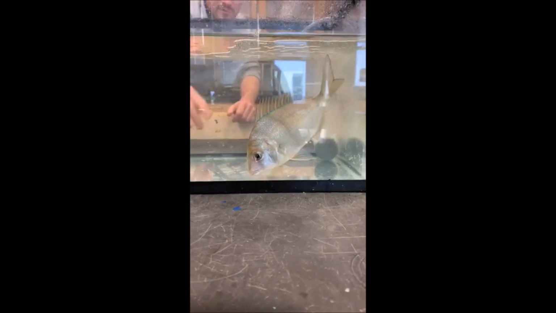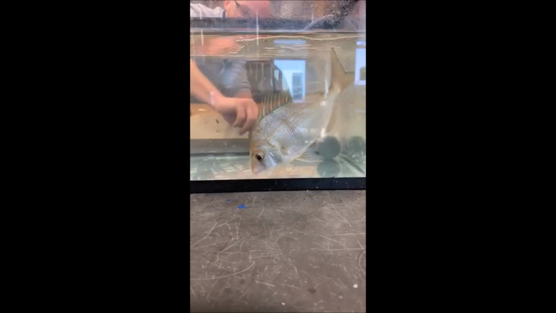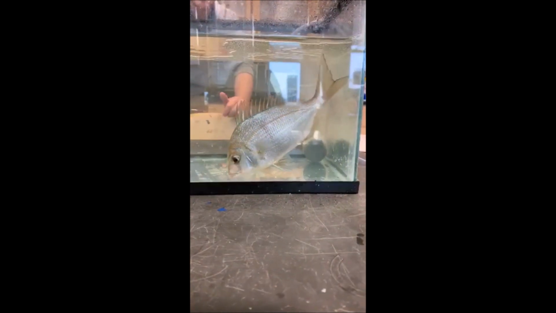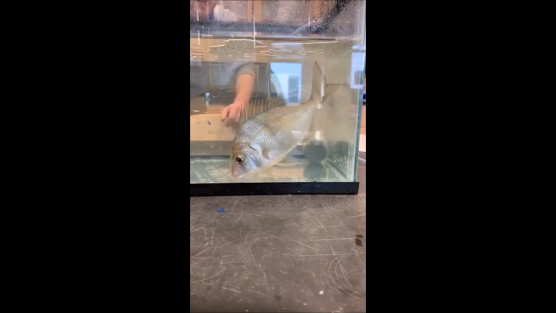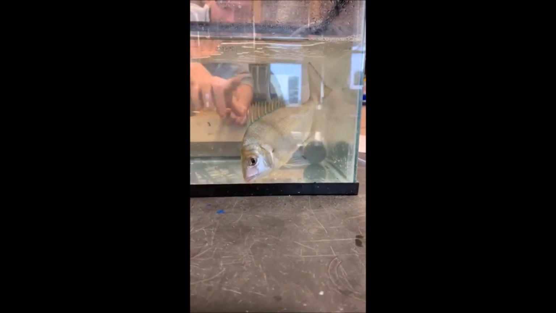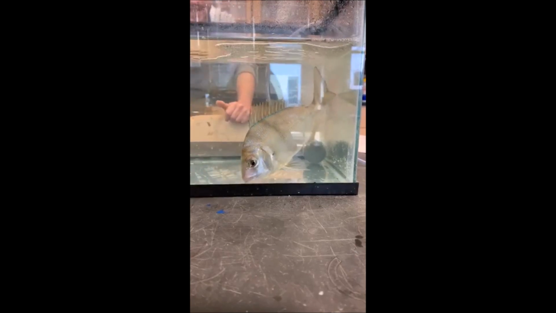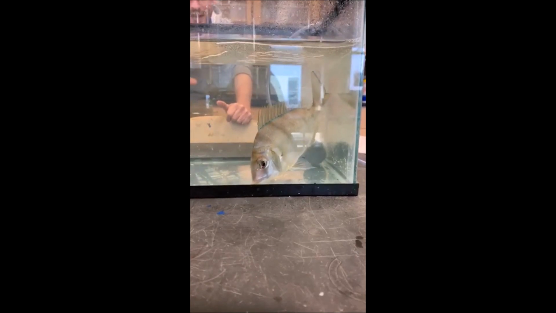The other ones that you may see, like they look like they have little lines going through, maybe not quite as sharp or quite as thick. Those are called rays. Those are structures that kind of help the fish fan out its fins and move them. But the ones on this dorsal fin do have spikes attached to them, so they're good for defense.